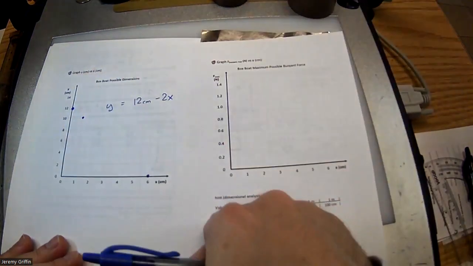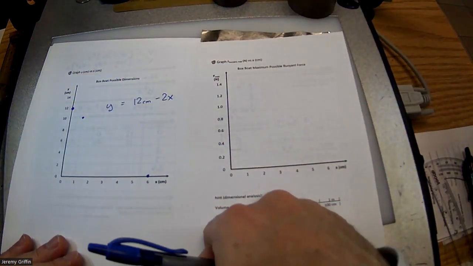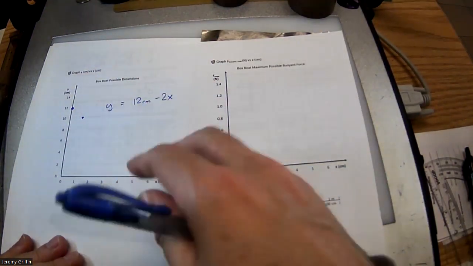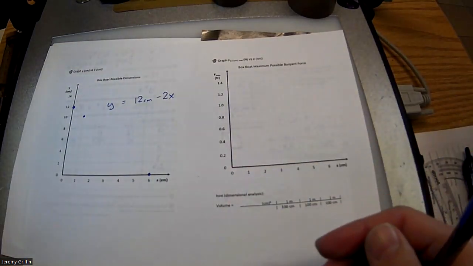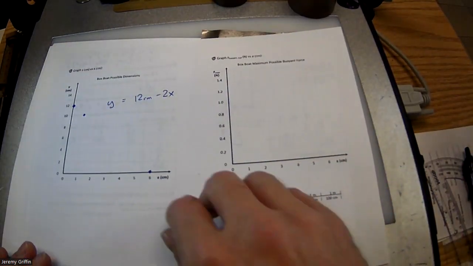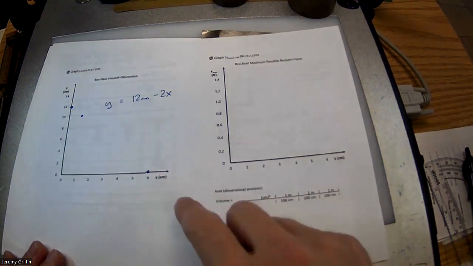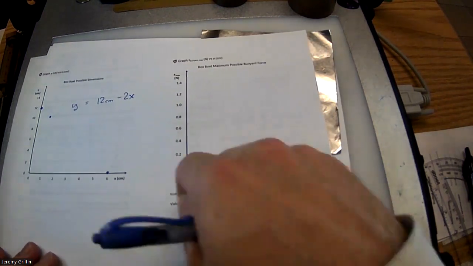Yeah, there you go. 12 centimeters minus 2x, right? Or if you like, you could say y equals negative 2x plus 12, if you want y equals mx plus b. Is that going to be a straight line? Right? And you could do more checks on that, a lot more points, but it does.